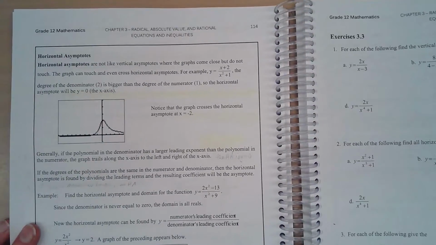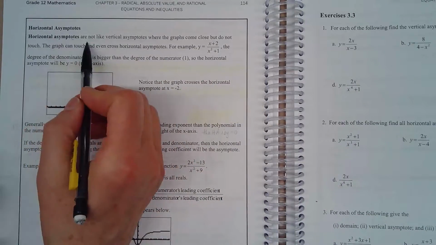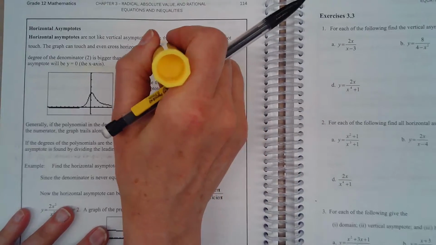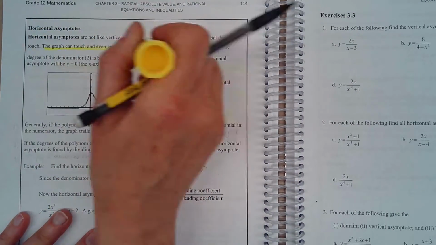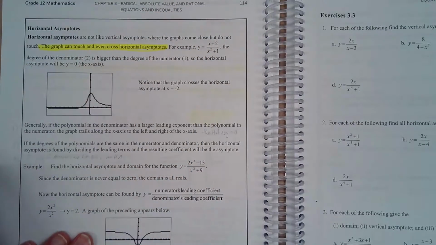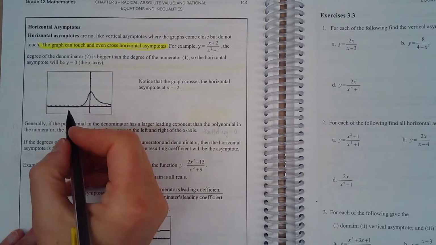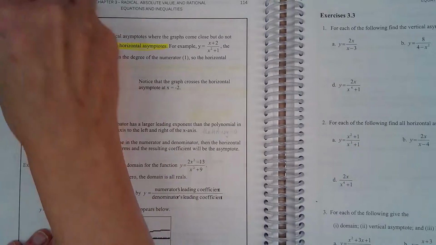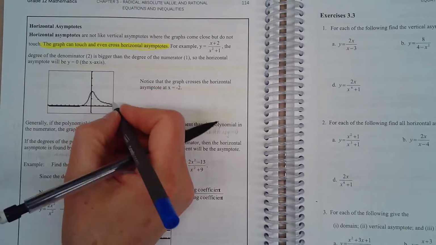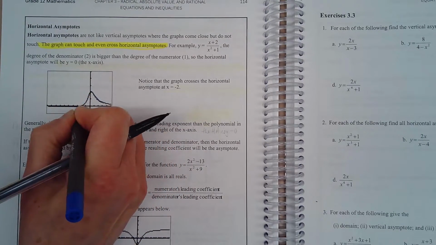They have shown you, and I'll talk more about horizontal asymptotes in a minute. Horizontal asymptotes are not like verticals. The graph can cross and touch a horizontal asymptote. So just keep that in mind. 99% of the time, though, they won't. Okay? So here, this is really hard to see, but the graph crosses right here. So this graph didn't have a vertical asymptote. We're going to talk about that in a minute. This graph actually crosses right here.